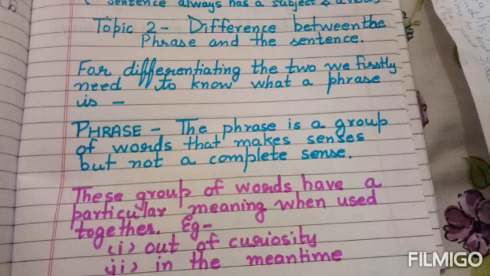Example, out of curiosity, meaning जिज्ञासा से जानने की इच्छा. Number 2, in the meantime, इस बीच में. Number 3, in the long run, लंबे समय में. Number 4, during the daytime, दिन के समय में. Again, the point to be noted: a phrase does not contain a subject and a verb like a sentence.